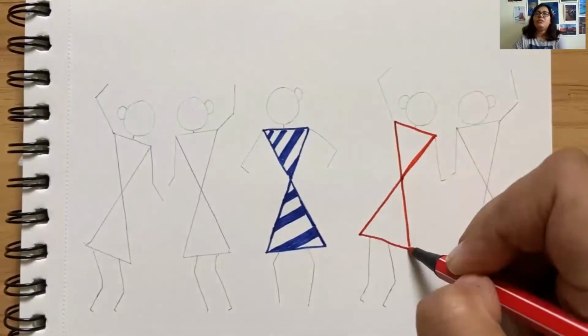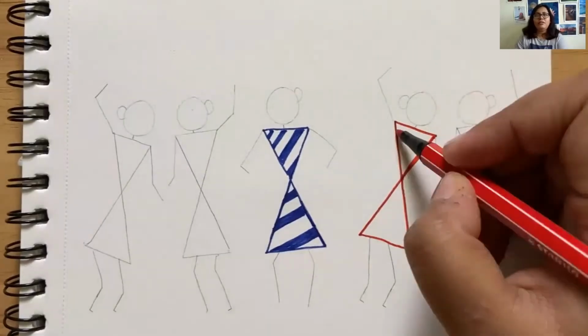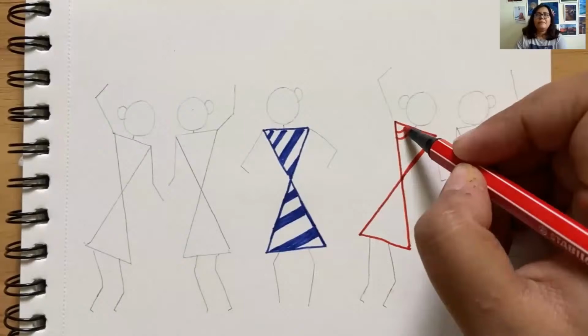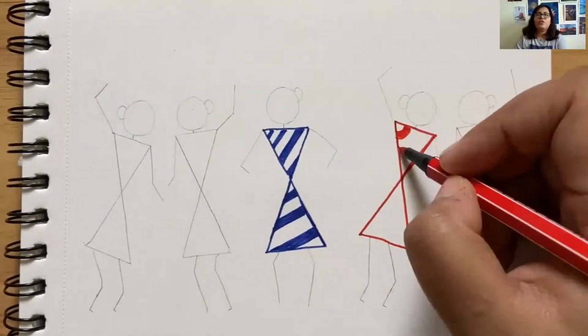Always remember to border the triangles after or before completing the filling patterns. So here I'm making some round structures like this. And then I'll make some flowers on top of it.